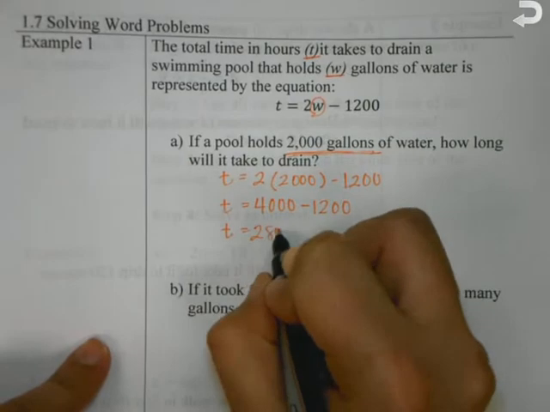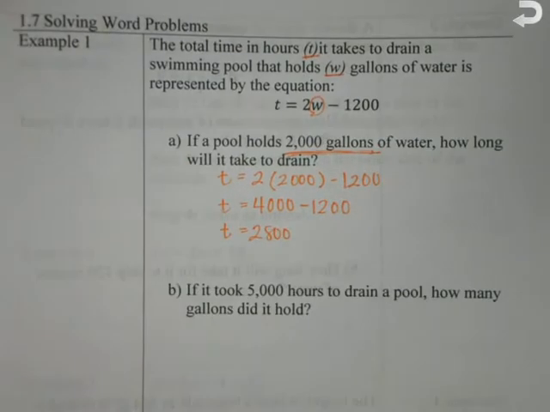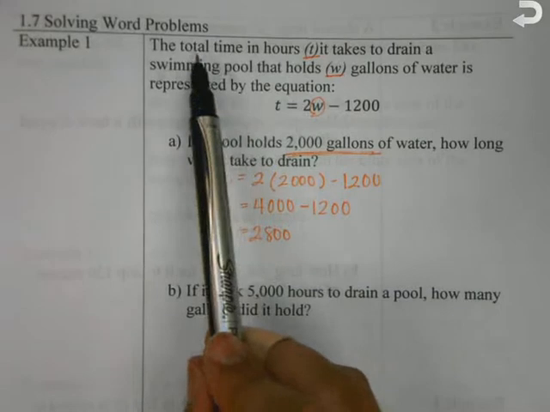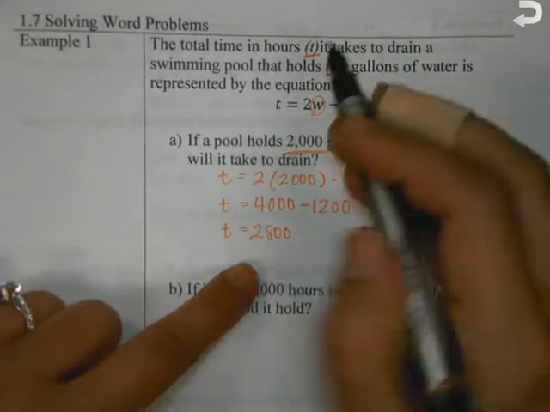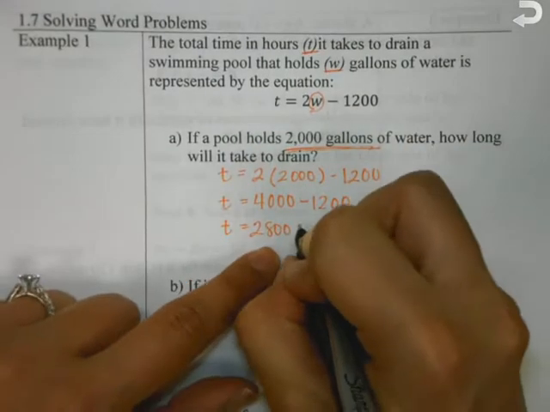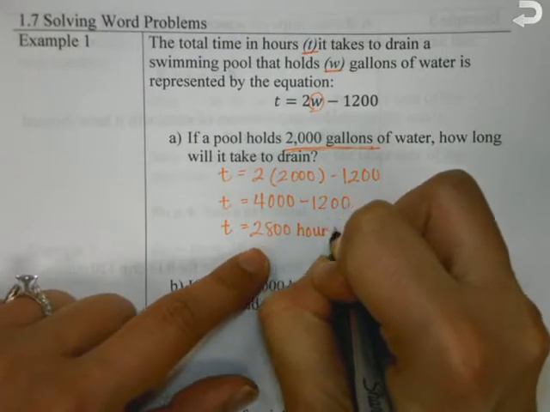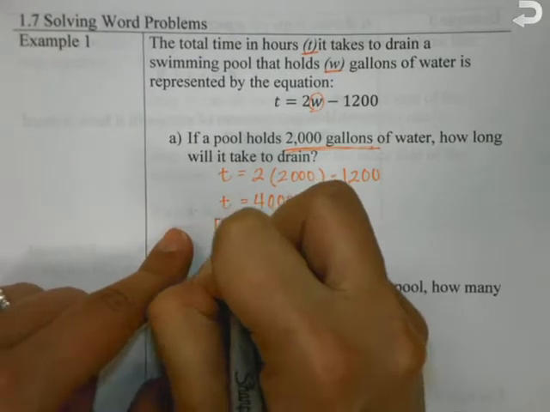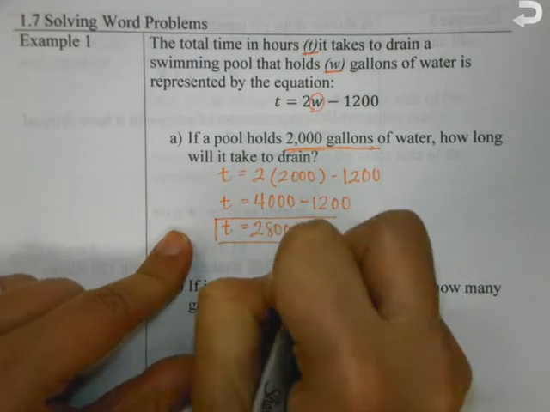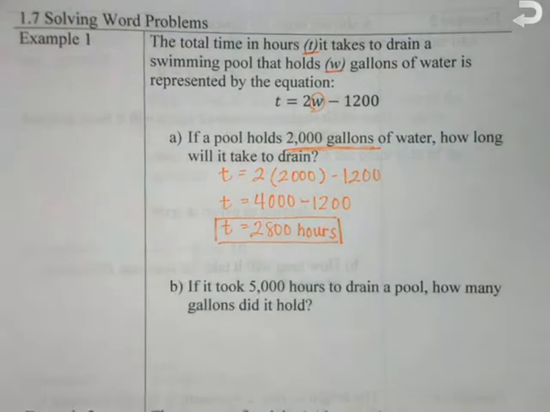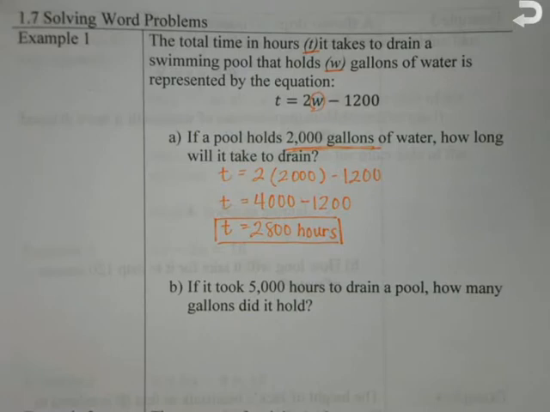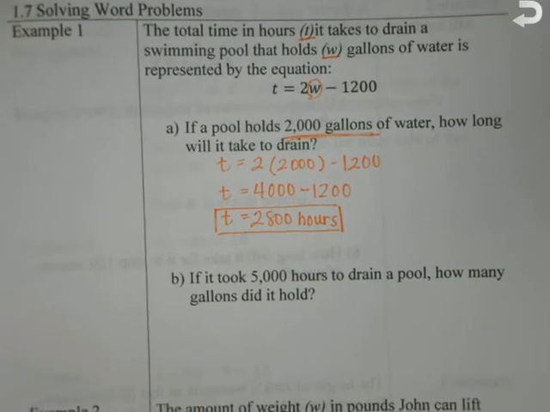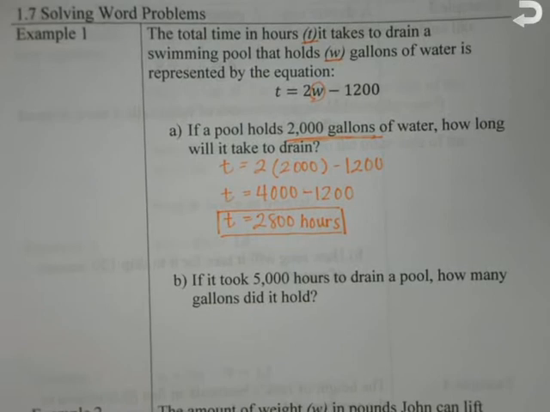2,800 what? What is T? Time in hours. So you need to write 2,800 hours. This is a word problem, so you have to put the words. Okay, so 2,800 hours. That is your answer. How's that? Easy, medium, or hard? Easy. Okay, let's look at part B then.